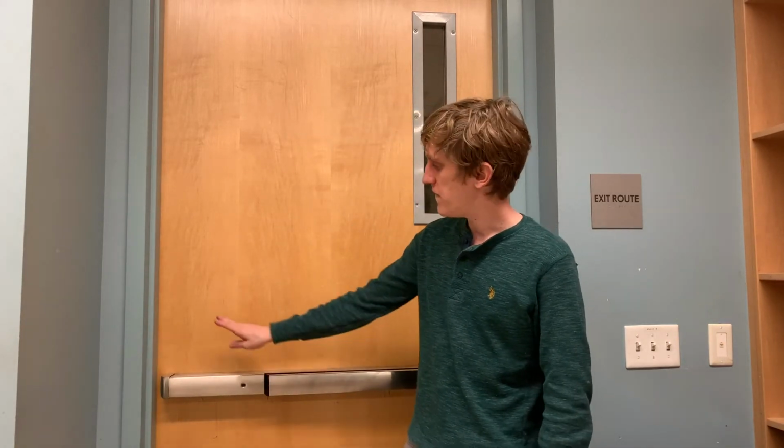I have to push extremely hard to get the door to open. Why is this? Well, it's because the force is now being applied very close to the hinges. Because the distance between the hinges and my hand is smaller, the force I must push with in order to make the same torque is much greater.